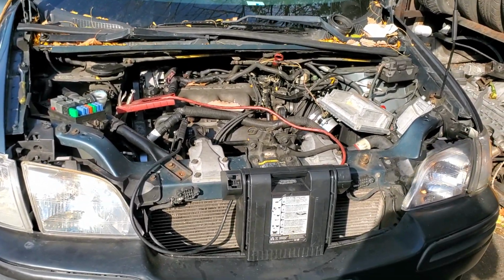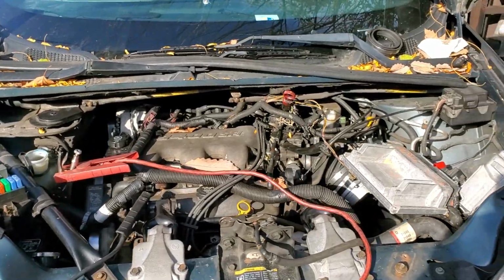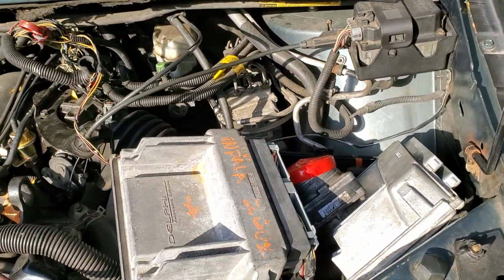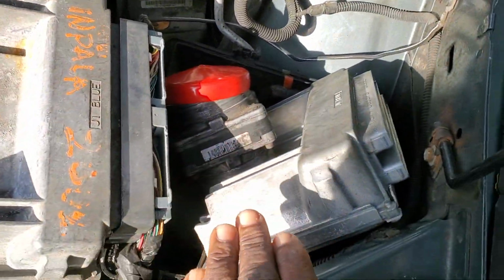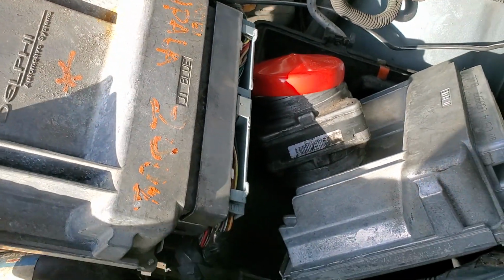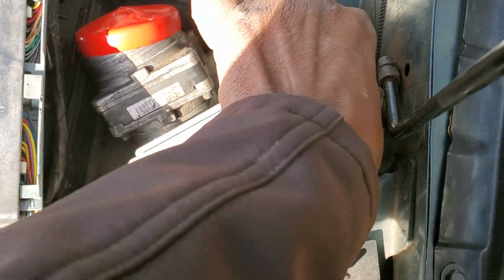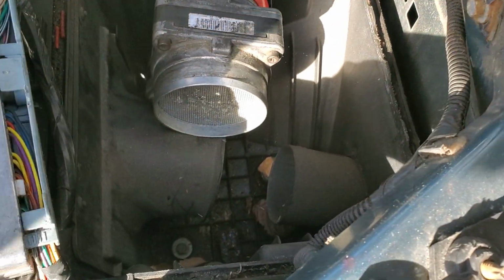Today we have a Chevy Venture. The engine computer was replaced. This is the engine computer location. It stays inside the air filter housing. So this is the air filter housing.